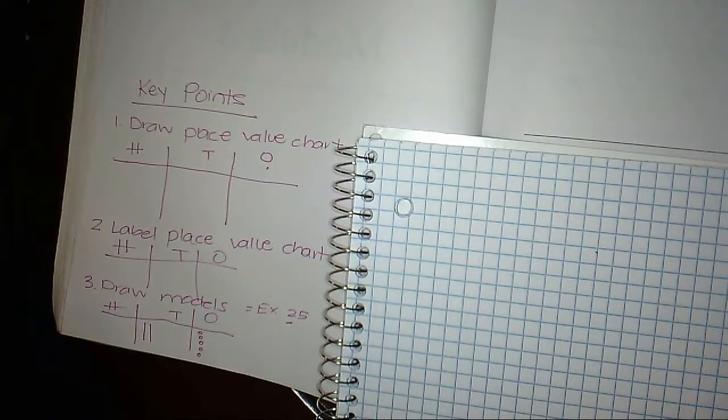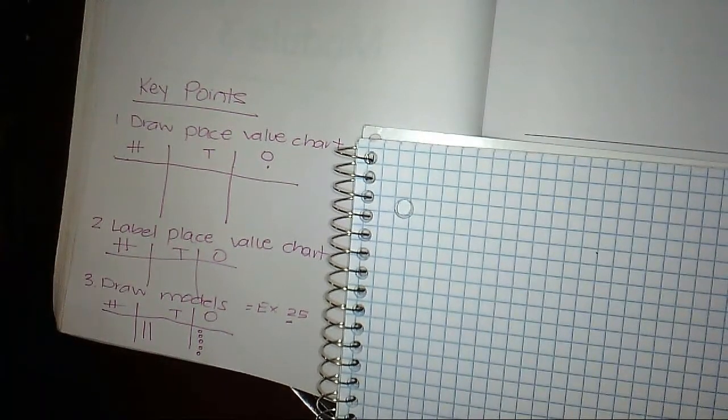I love watching Bobby because we learn a lot. So we're going to continue with the learning now. I want you to get your spiral out because we're going to practice drawing some models of some numbers.